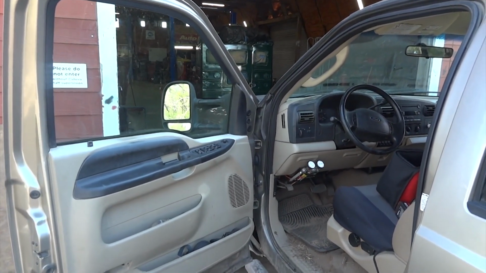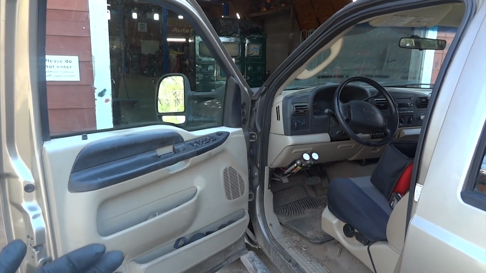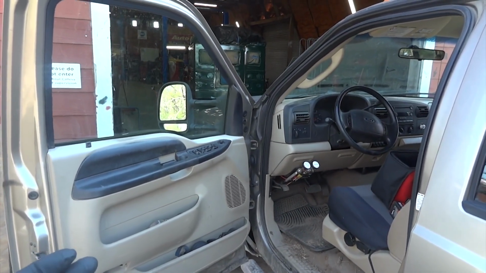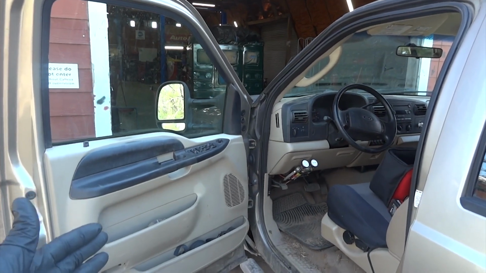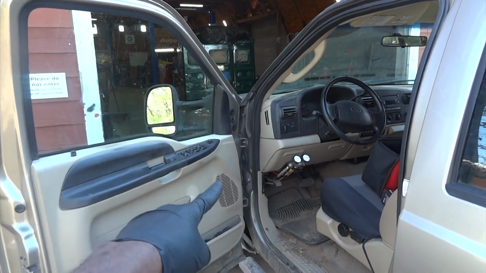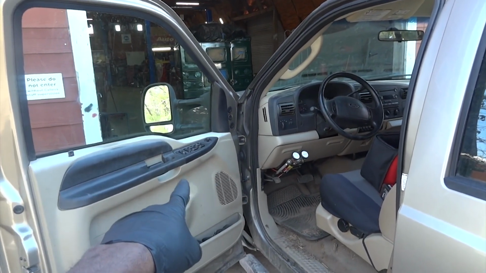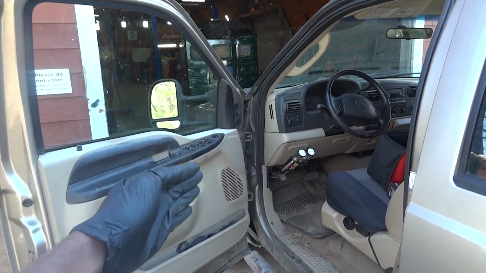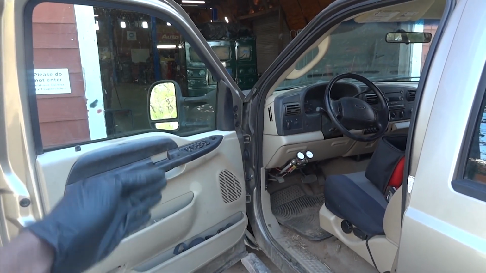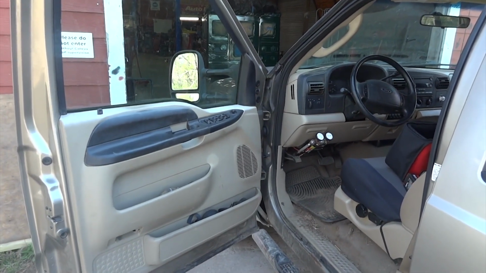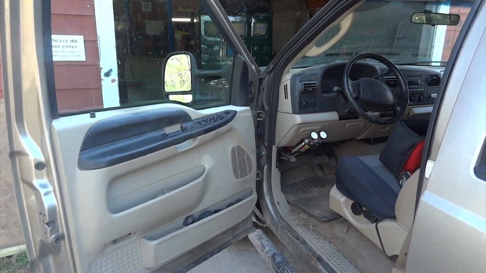When I first looked at it, I thought the window regulator was defective. After taking a closer look, I realized that the problem wasn't the regulator, the problem is the track of the window. So there is a metal piece behind the door panel that's broken. So when the window goes all the way down, it gets off the rail and then it sticks. Okay, so in this video, I'm gonna show you how to remove and replace the window track.